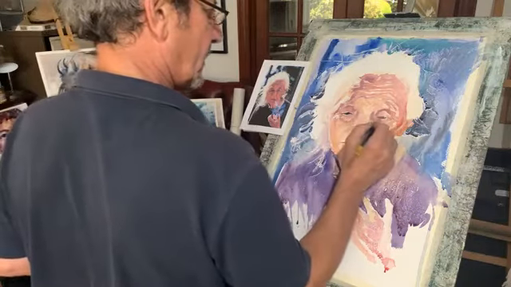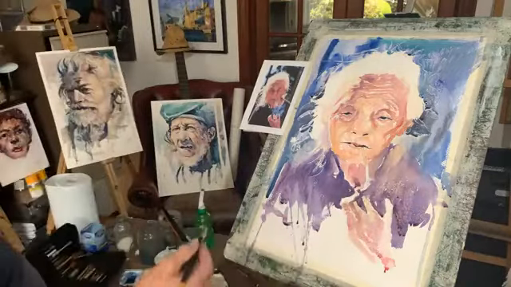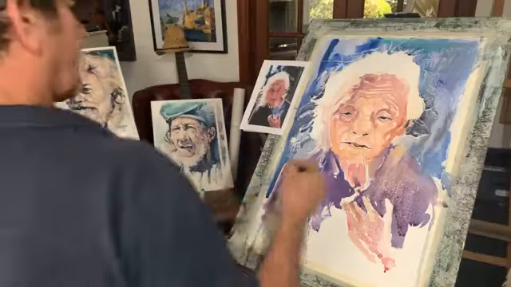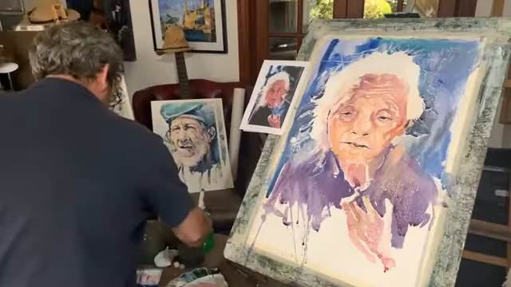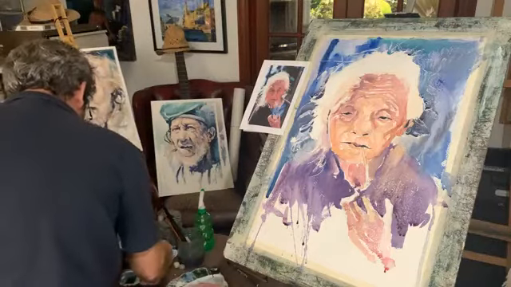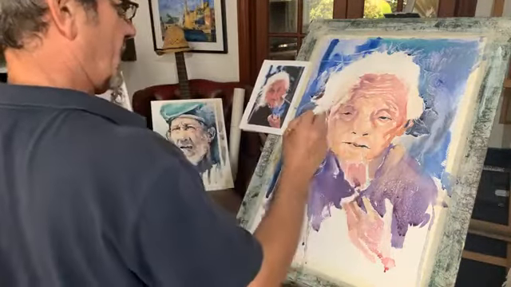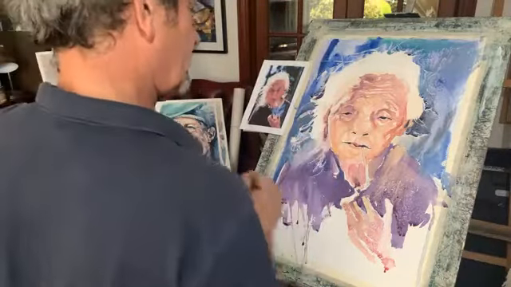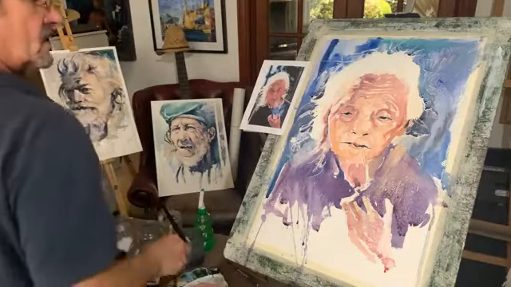Dark shape. Dark shape there. And like that. Inside of here. Corners of her face. Yeah. Again, a shadow. Side of her face.